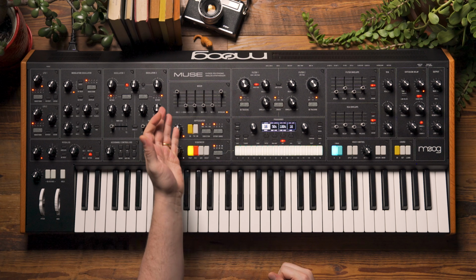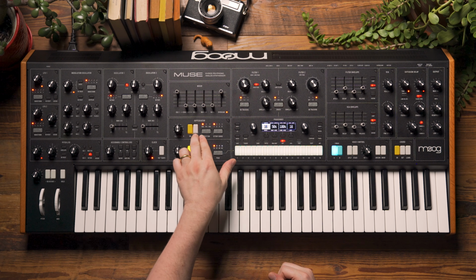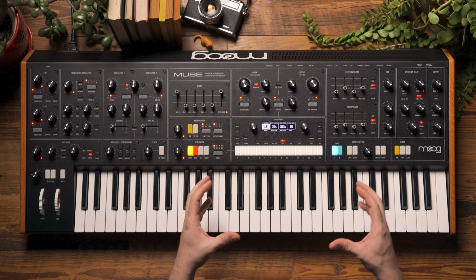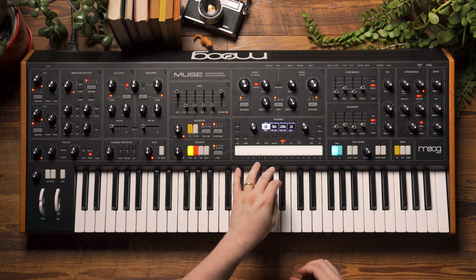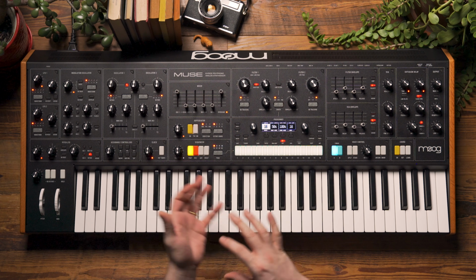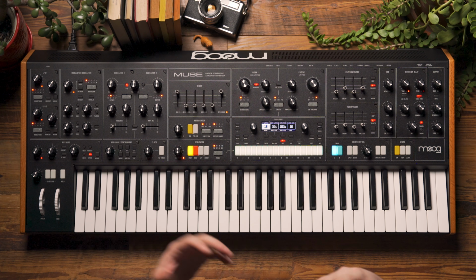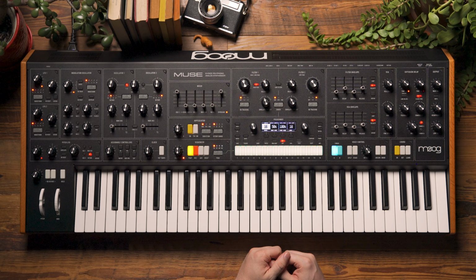In today's video we're going to explore Muse, and in particular we're going to take a look at the arpeggiator section. Now the arpeggiator is different from the sequencer because the sequencer exists outside of the patch structure, but the arpeggiator settings are stored per patch so that you can set a different arpeggiator style and rhythm for every patch that you store in Muse.